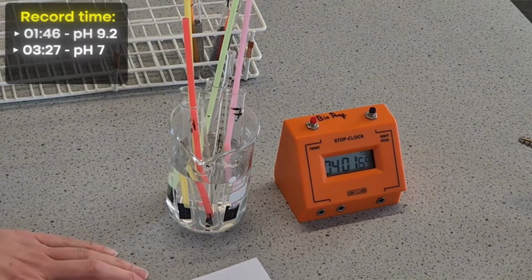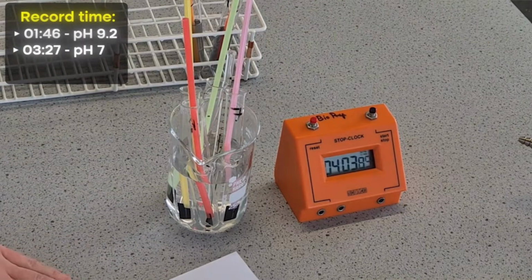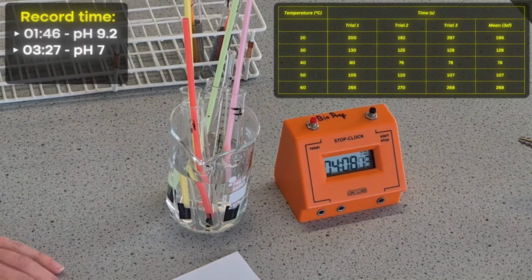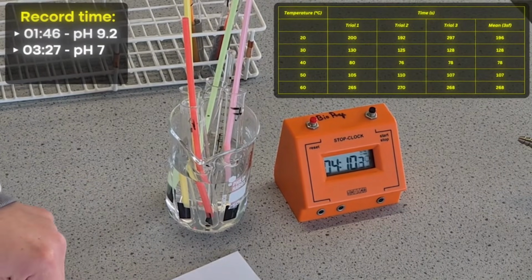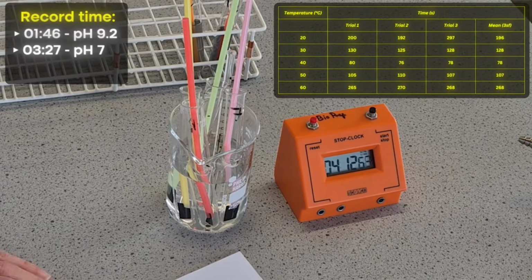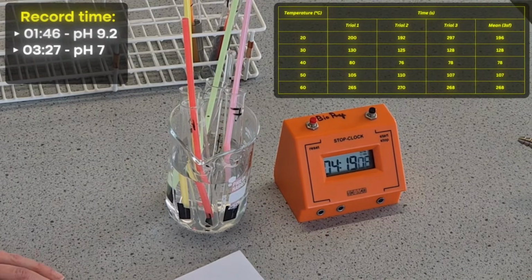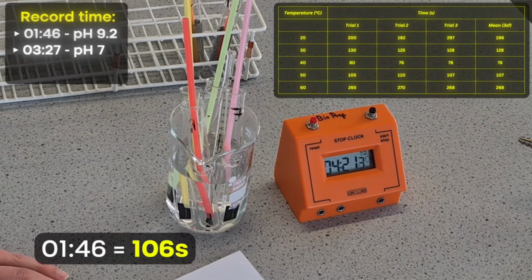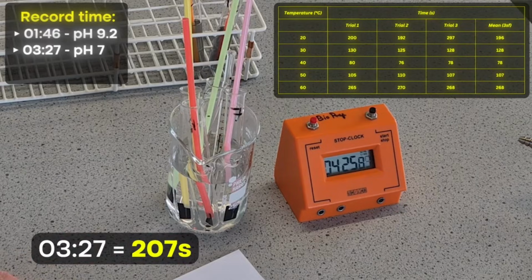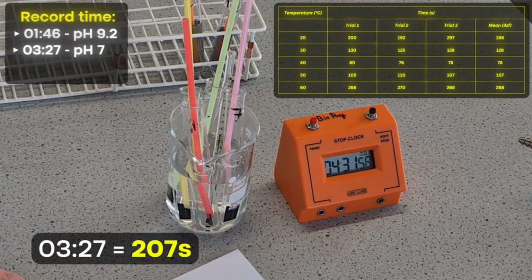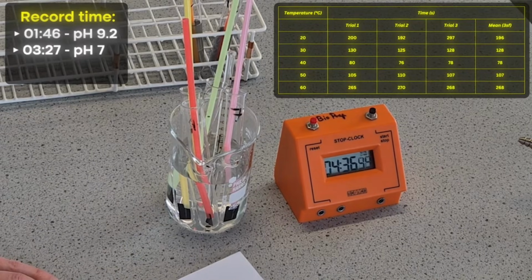Now you can see at this point, if students are writing down rough notes like this, that's absolutely fine. But I'm going to project up here an example of a table that you could do. So you always have to have your independent variable on the left-hand side, dependent variable on the right-hand side. And I would go for our units in seconds. So 1 minute, 46 seconds, I would need to change that to 106 seconds. And for 3 minutes, 26, that would be 407 seconds. So you'd need to convert it so you've got the same units throughout.